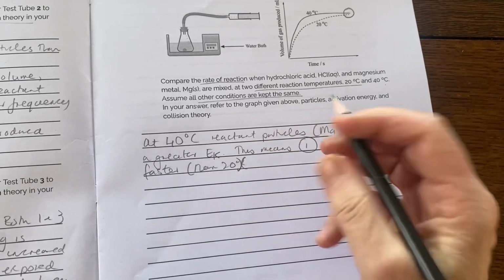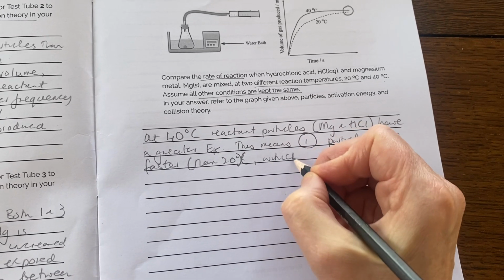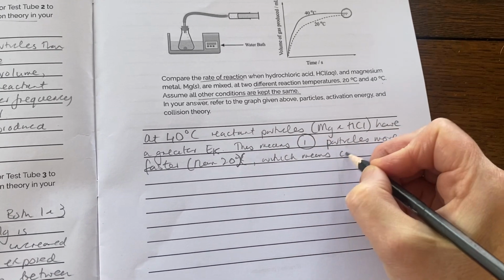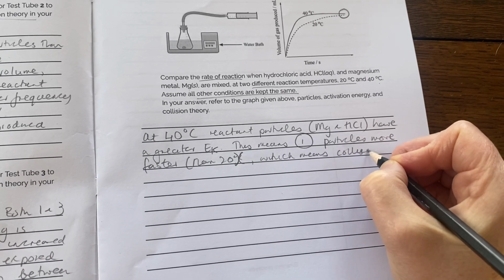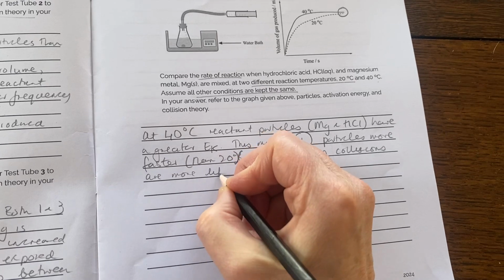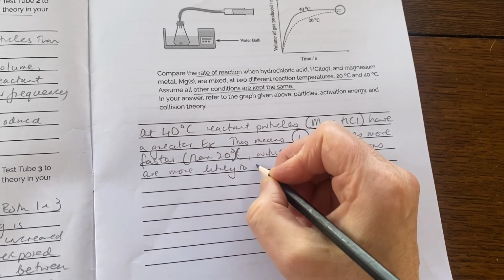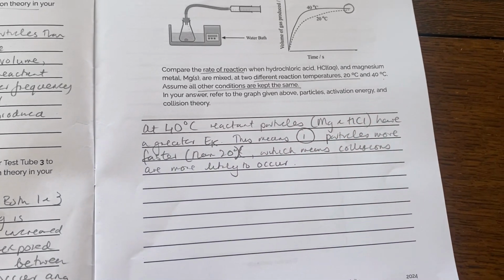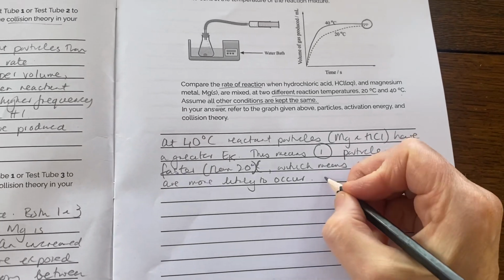Oops, wrong way. Which means collisions are more likely. Collisions are more likely to occur. That's the first thing. Faster moving, more collisions.